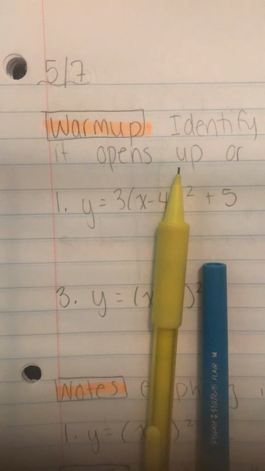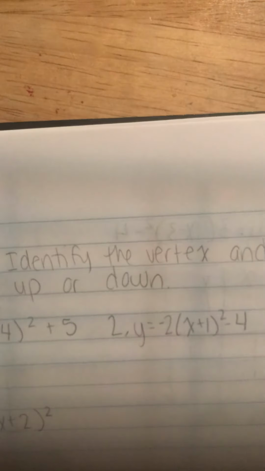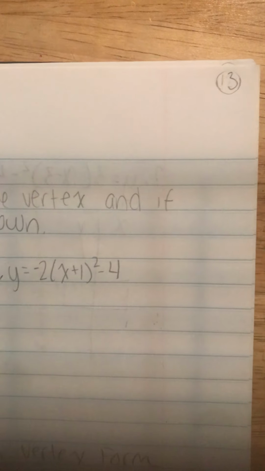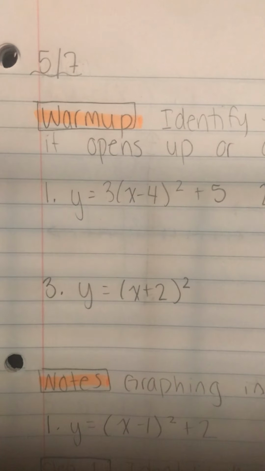You should have your notes written down before you begin this video. If you do not have them written down, go ahead and pause the video. This is page 13 in your notebook, so make sure you have a 13 in the top right-hand corner. We're going to go ahead and begin with the warm-up.